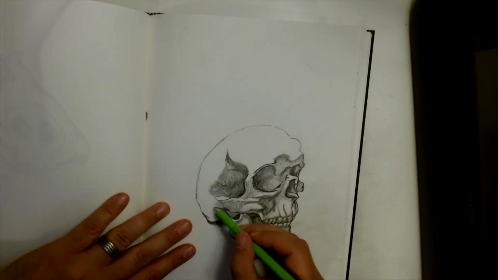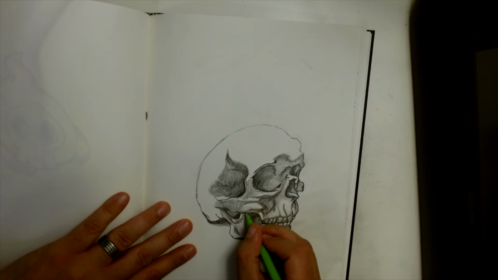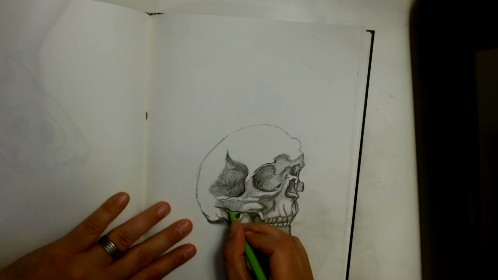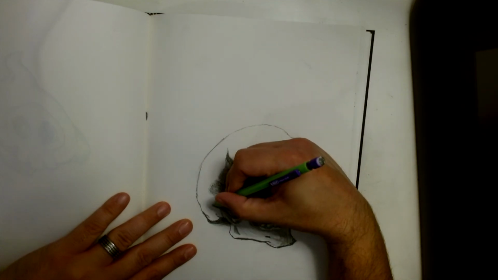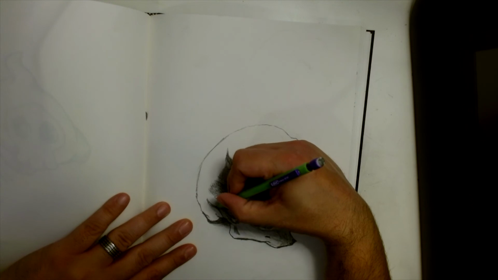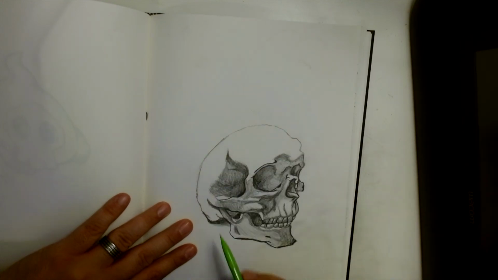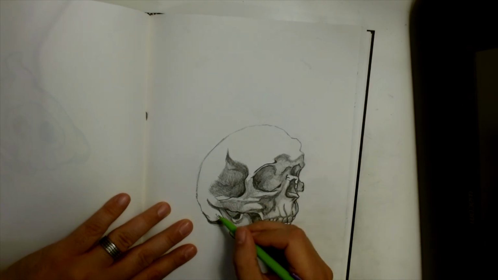We have this part of our jaw here. Right? So as that comes out, we want to bulk out this shadow. Again, not black, just more of a dark gray, and have that come out.